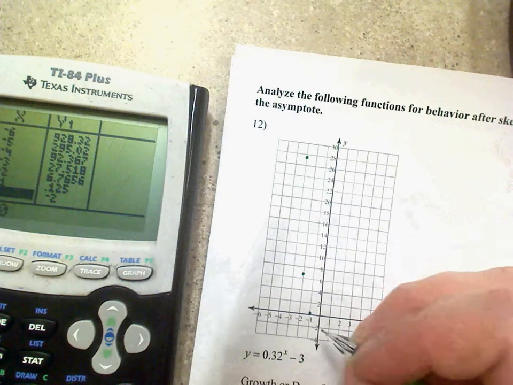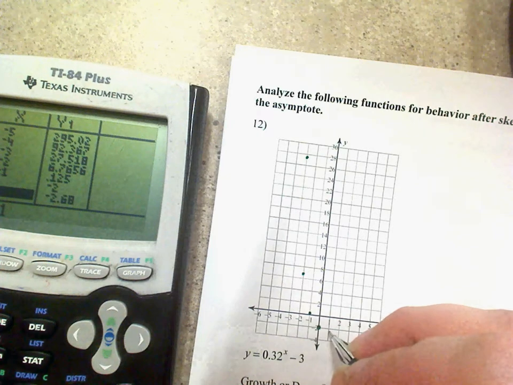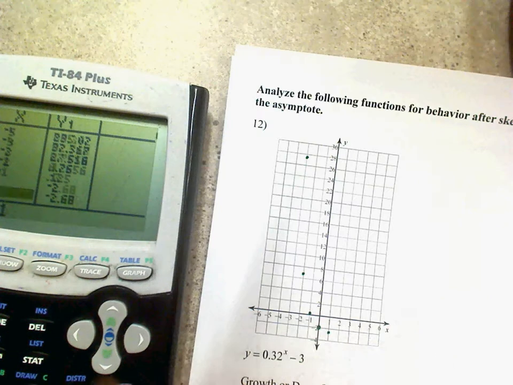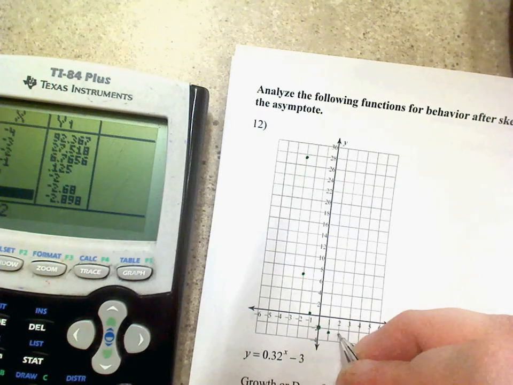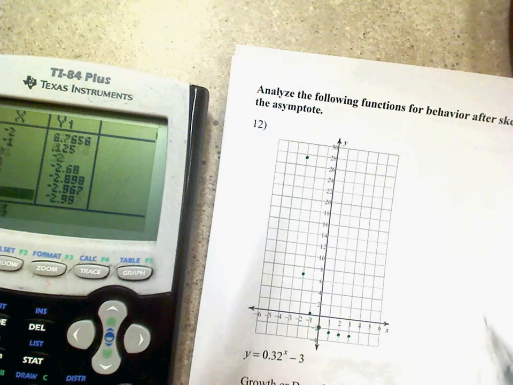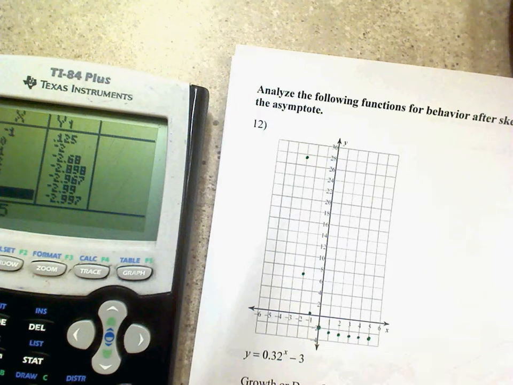And 0 is -2, and -2.68, so here's -3, so -2.68 would be in there. -2.89, so it's getting closer and closer to -3. And that is able to tell you what your asymptote is, okay?